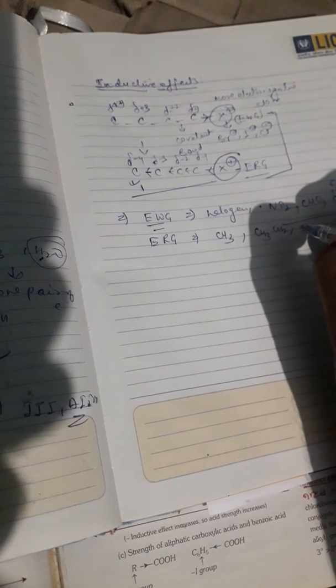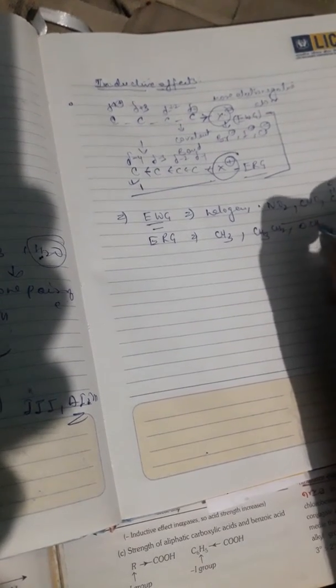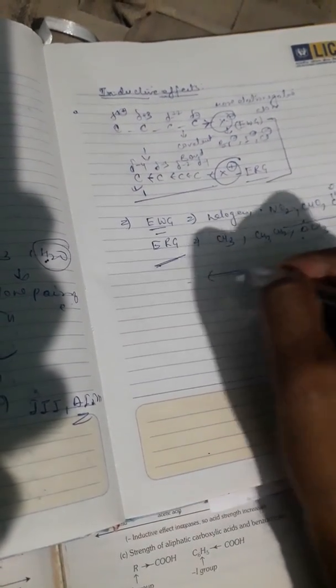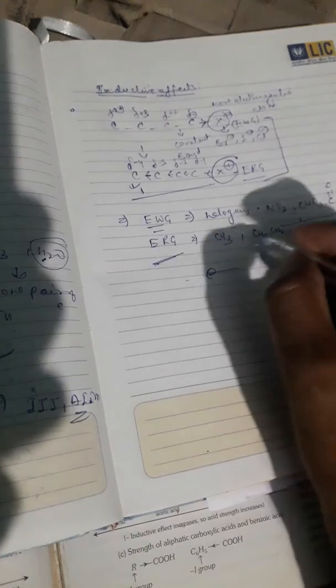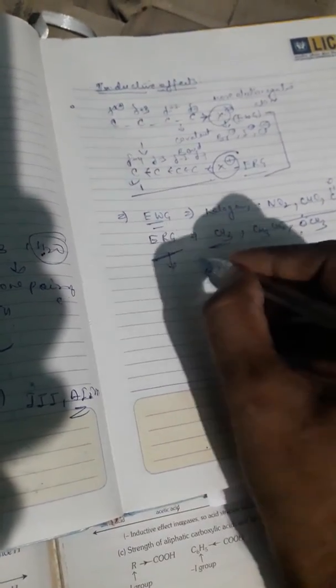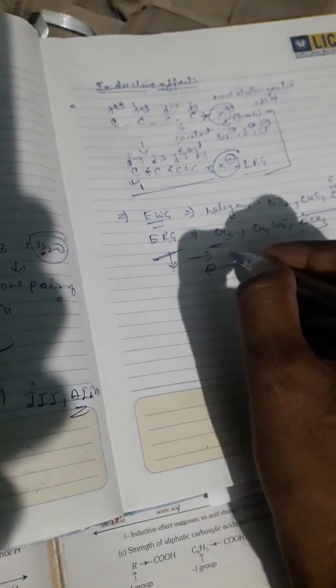So all are electron withdrawing, means it withdraws electron towards one side. Electron releasing groups are such as methyl, such as ethyl, and OCH3. So it donates electron towards the other side, means this direction. Sorry for that, electron releasing actually means it gives electron to other species.